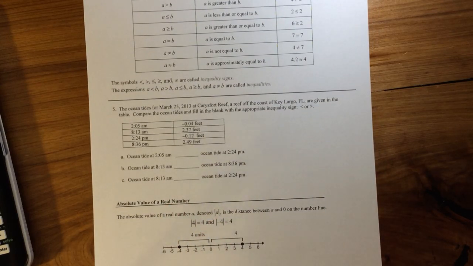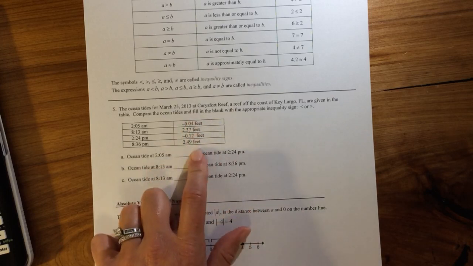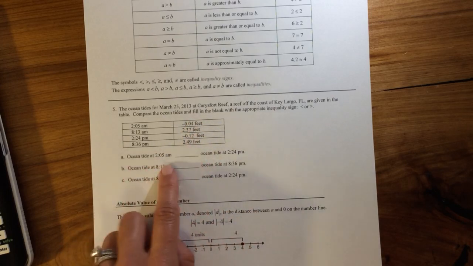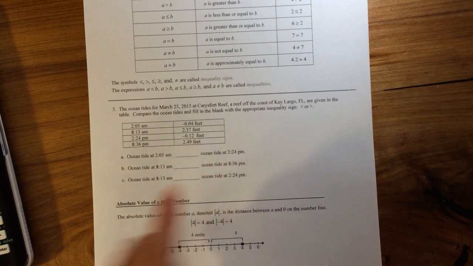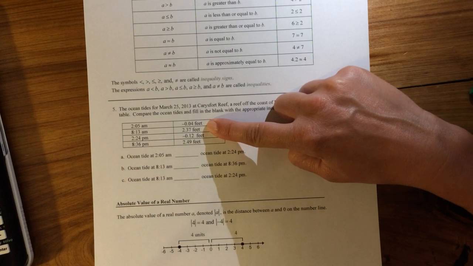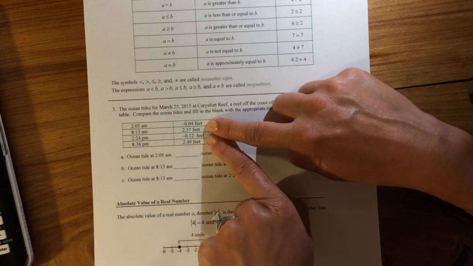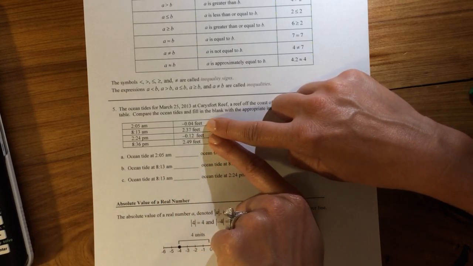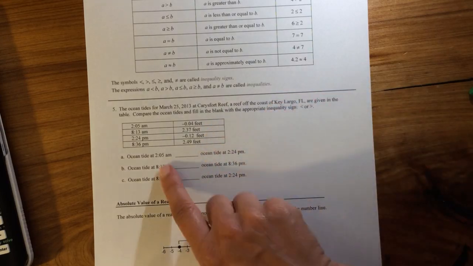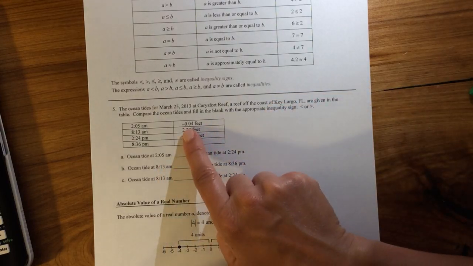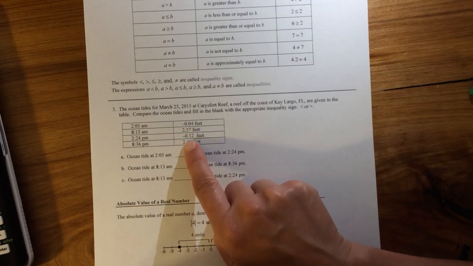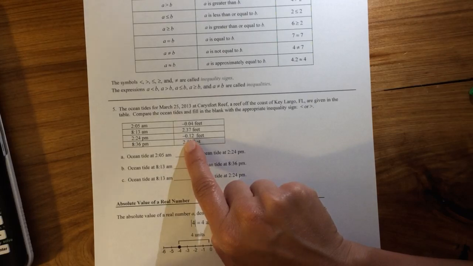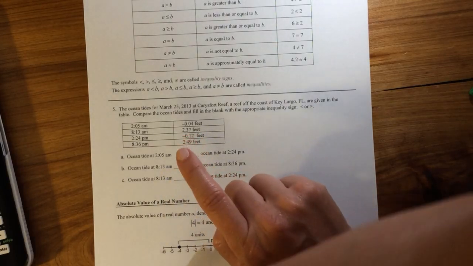So 5, if we are comparing the tides. So the ocean tide at 2:05 a.m. compared to the ocean tide at 2:24. So I'll say ocean tide at 2:05, negative 0.4 feet. Is that less than or greater than negative 0.12? Yeah, that is technically greater than, right?